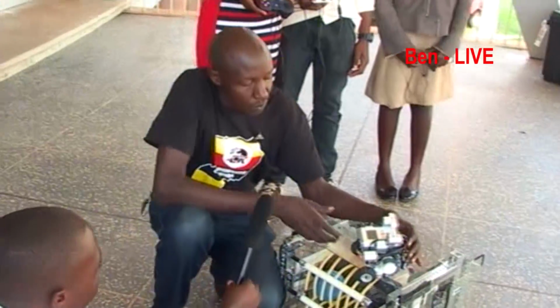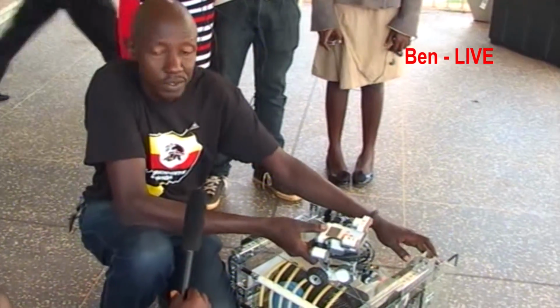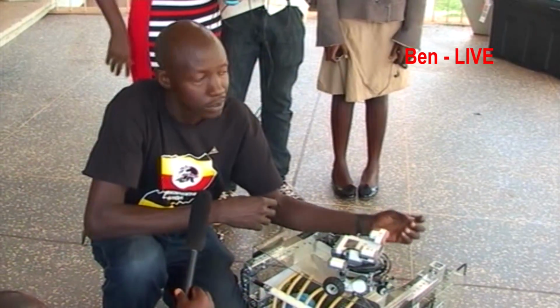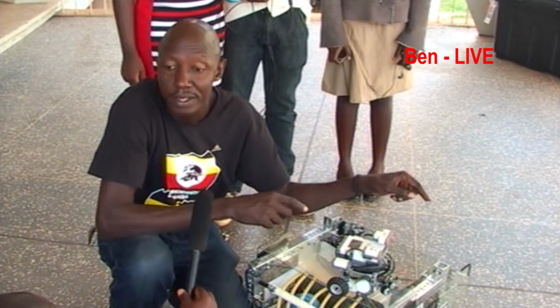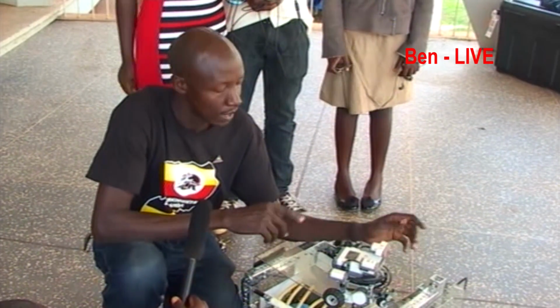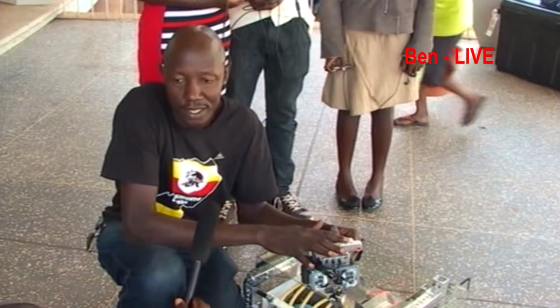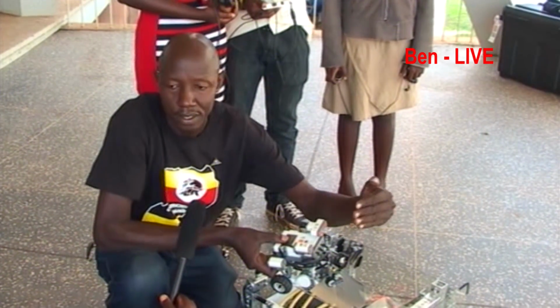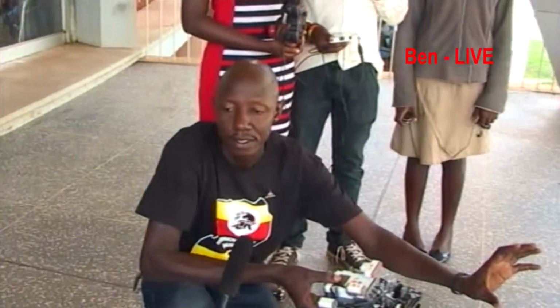And when you reverse the car, you see it makes a sound like a beep, informing you that there is an obstacle. So you have to stop. And then there is also an ultrasonic sensor, which is able to sense any object in front.